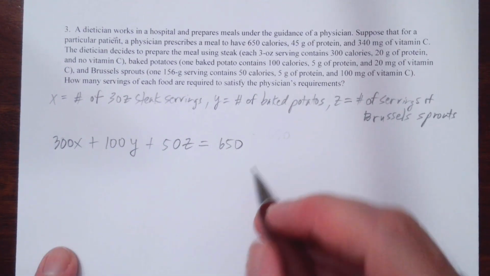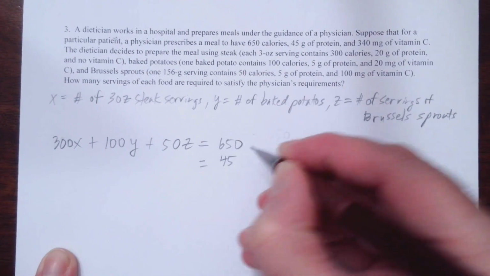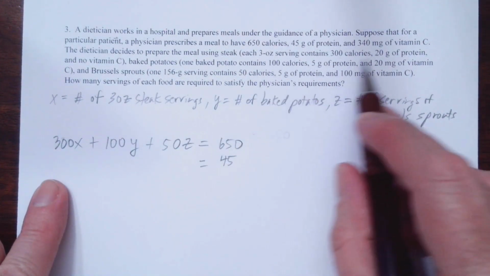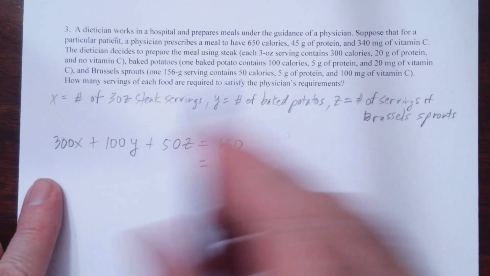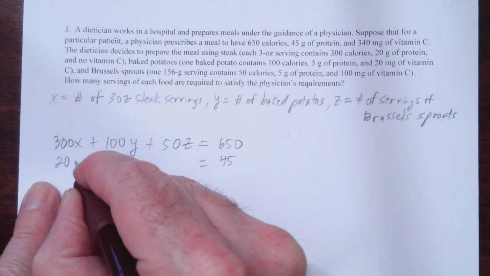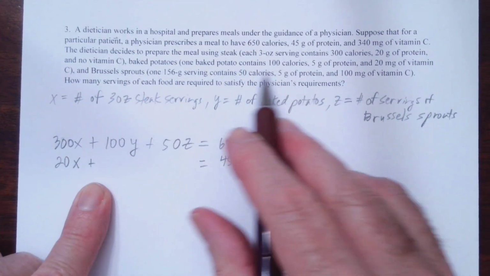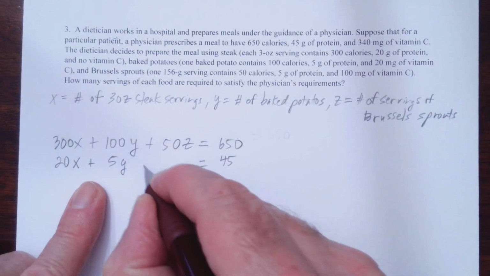All right, so next we need to have 45 grams of protein. So now we need to add up all our proteins by the number of servings. For the steak, it's got 20 grams of protein for each serving. For the baked potato, it's got 5 grams of protein for each serving.